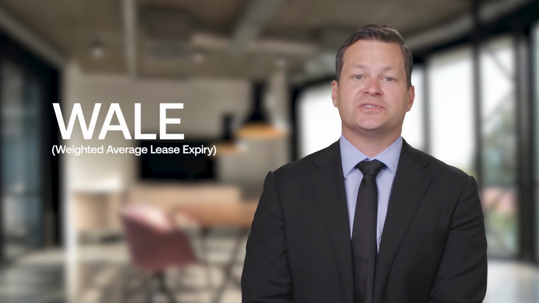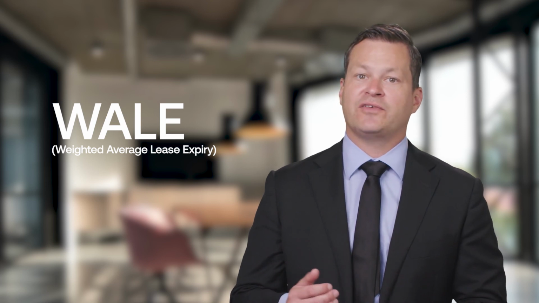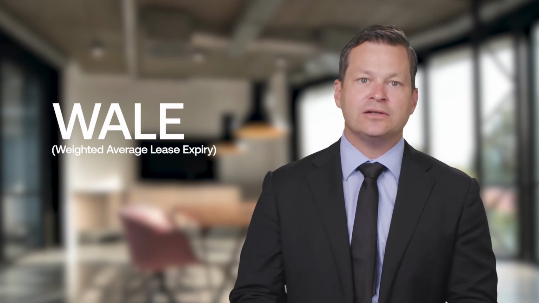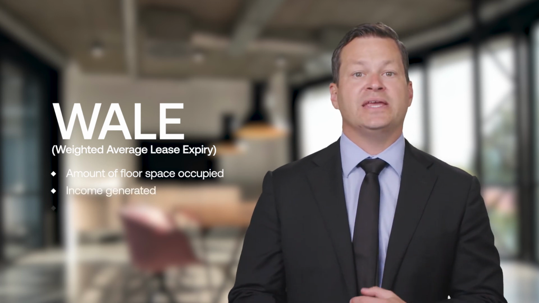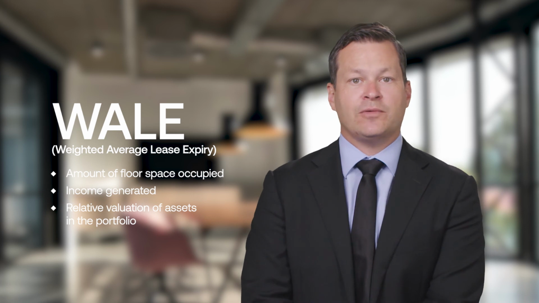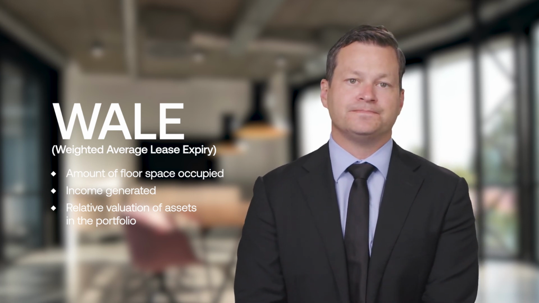WALE, or weighted average lease expiry, refers to the average contractual and legally binding lease expiry between 2 or more tenants. A high WALE means tenants on average have committed for longer periods of time in the building or portfolio of properties. The weighting of WALE is calculated based on the amount of floor space a tenant occupies, or the income they're generating, or the relative valuation of the assets in the property portfolio. At Charter Hall, WALE is something we very much focus on. It means we have a greater level of income security, meaning we have reliability of the income and ultimately distributions which we pay to our investors.